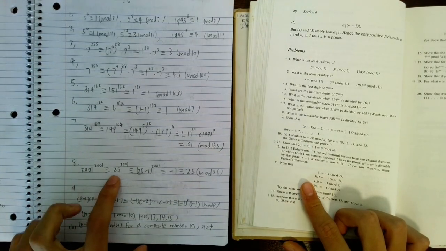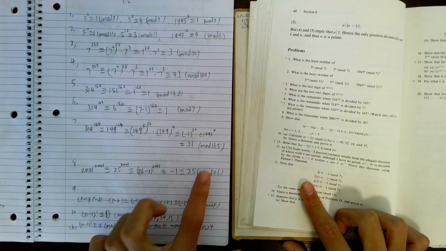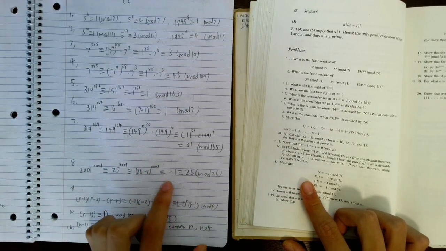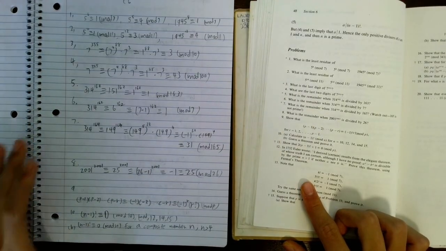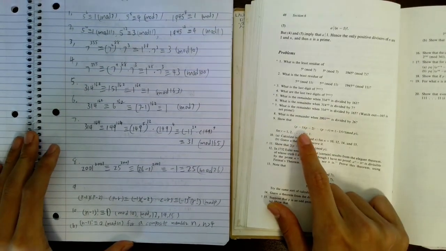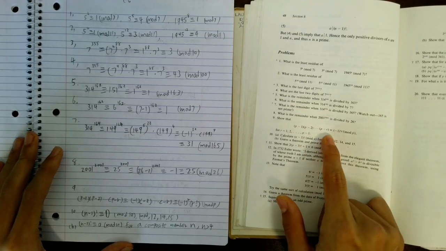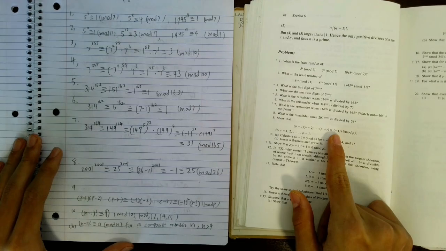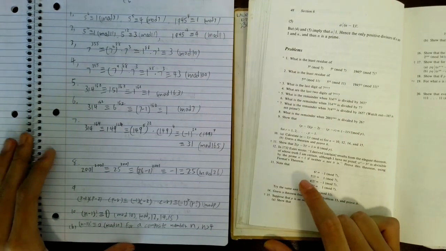Yeah, this is the one where the base is 1 less than the modulus, and we apply this technique, we get negative 1. And question number 9, show that this equals negative 1 to the power of r times r factorial.